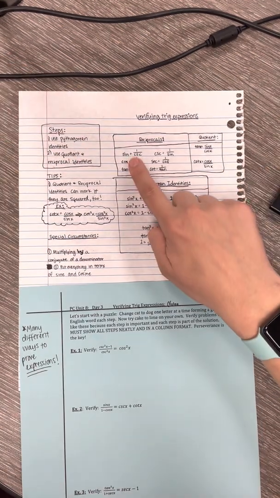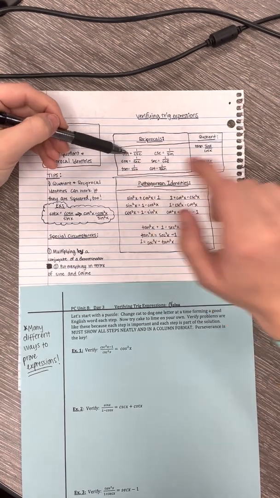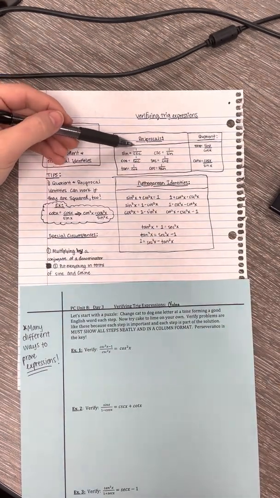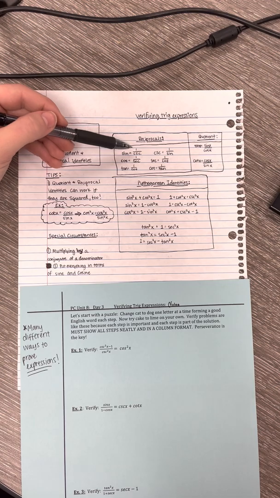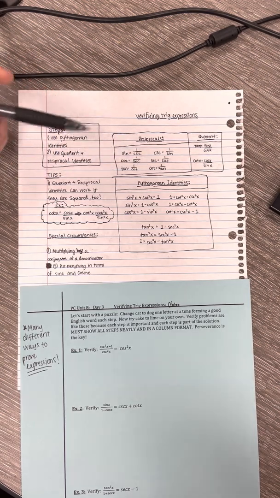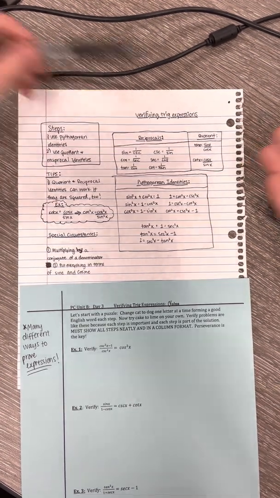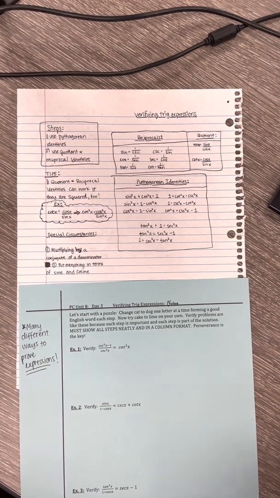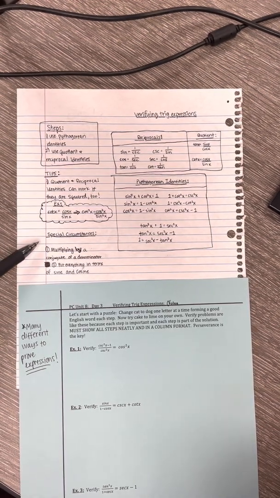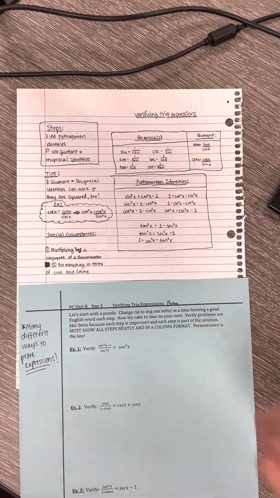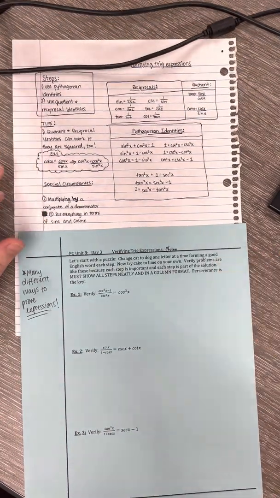You would have sine squared x is equal to 1 over cosecant squared x, because 1 squared is just 1, so that doesn't change. So reciprocals can work normally or squared, and same with the quotients. All right. We're going to show you a couple of specific types of cases down here that are going to need a couple of extra steps, but we're going to work through them one by one.